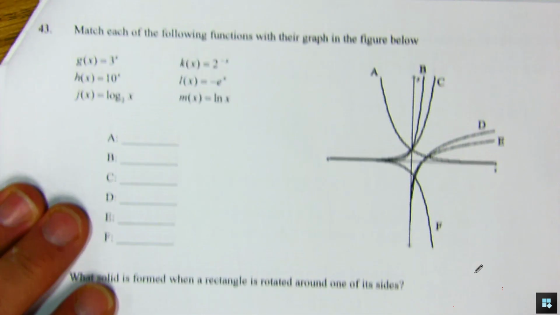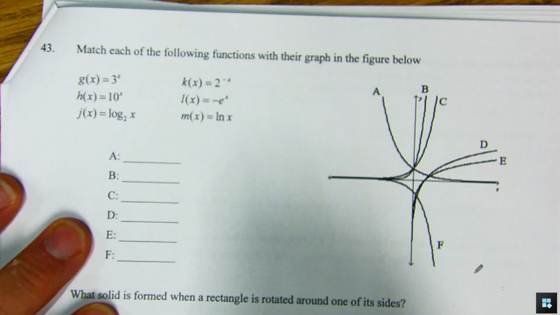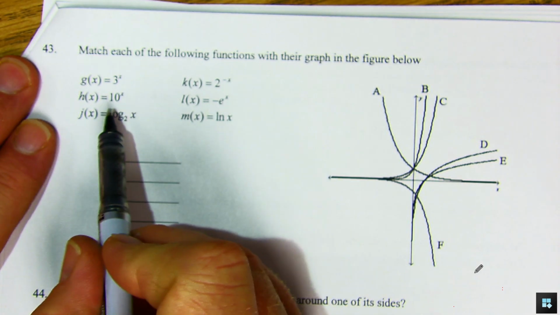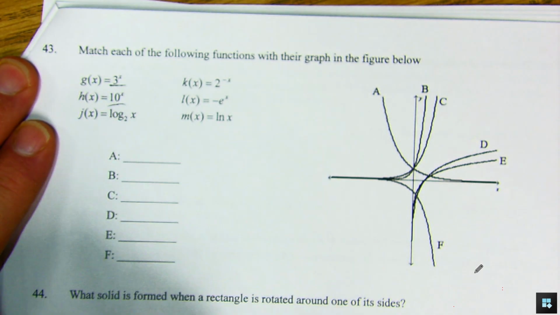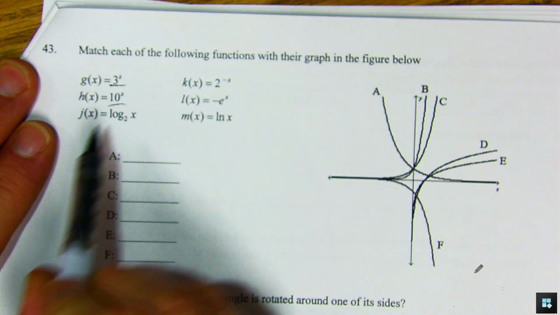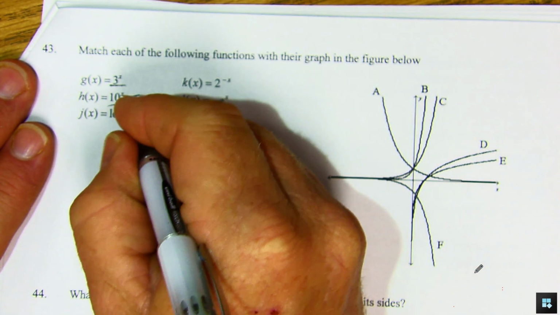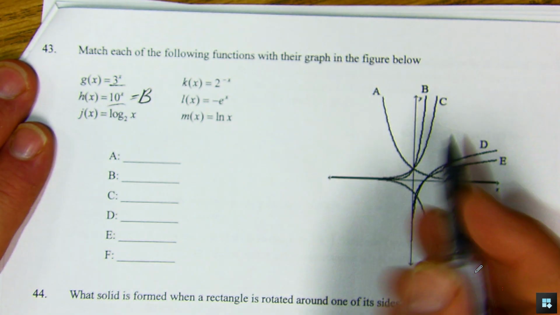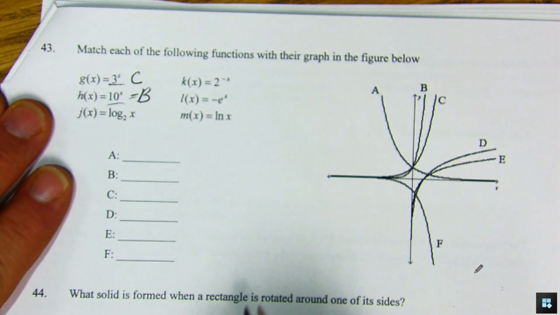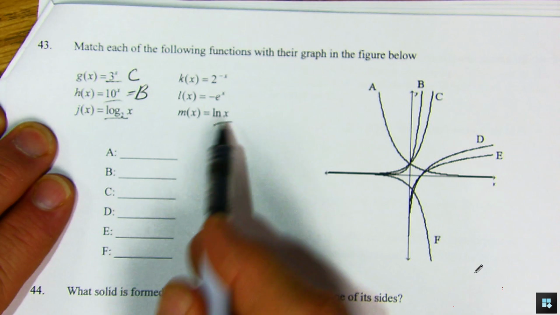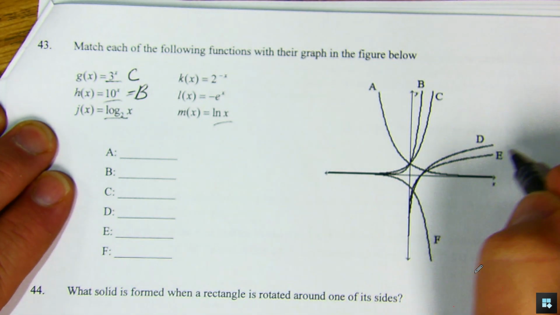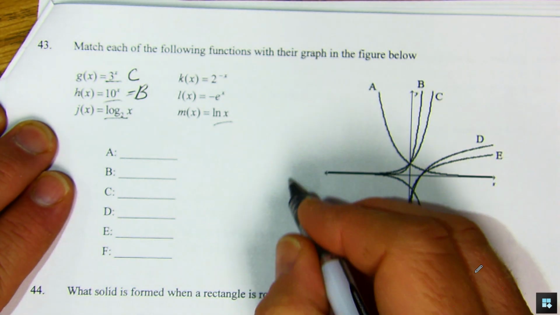43. Match them up. Sure. Match them up. So, you know, these two look very similar. Exponential growths. 10 is growing faster than 3. So 10 would be B. And 3 would be C. A log and a natural log are very, very similar. They're both going that way.